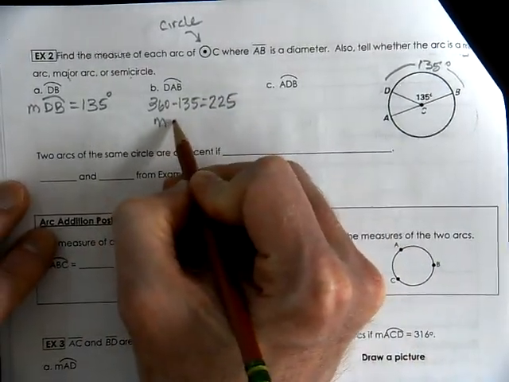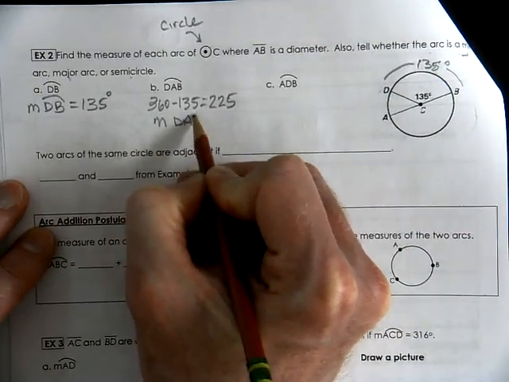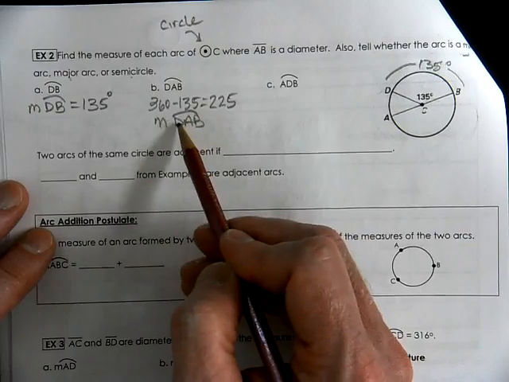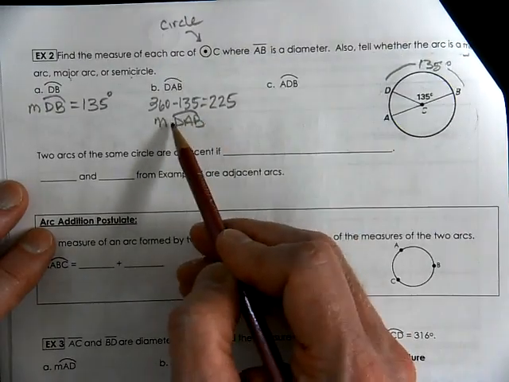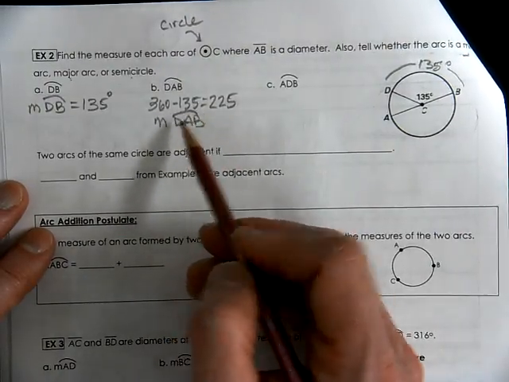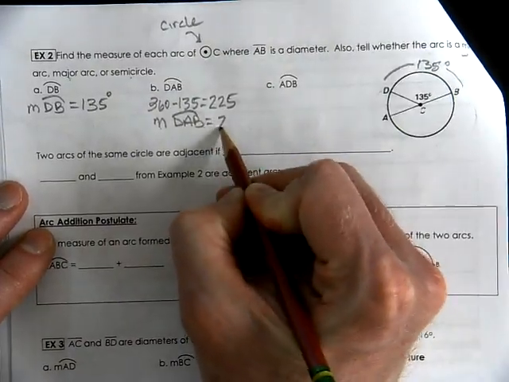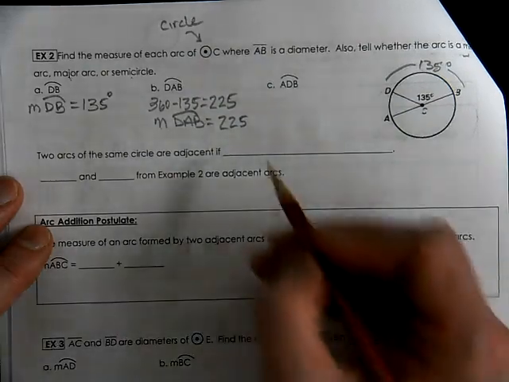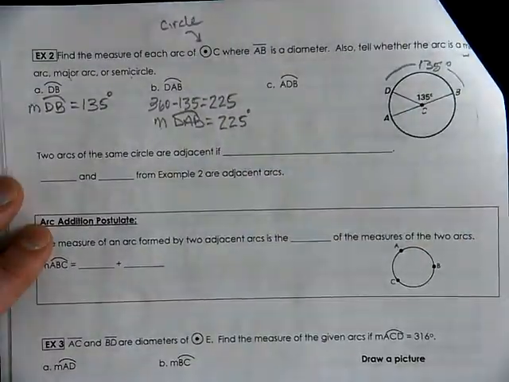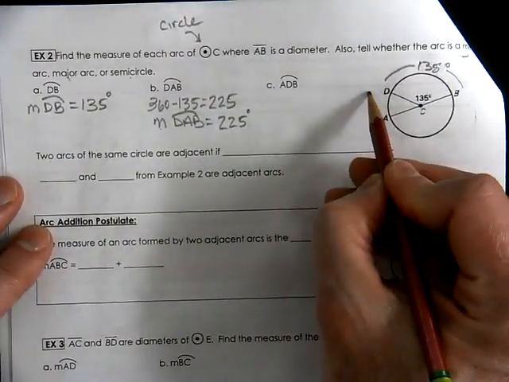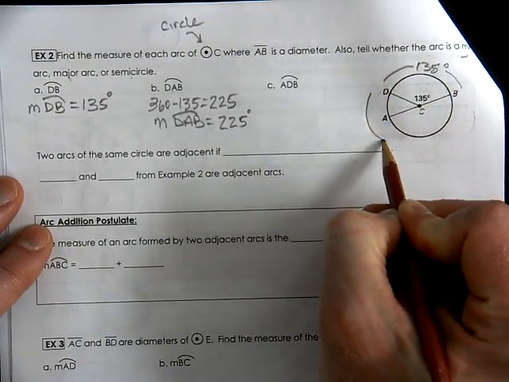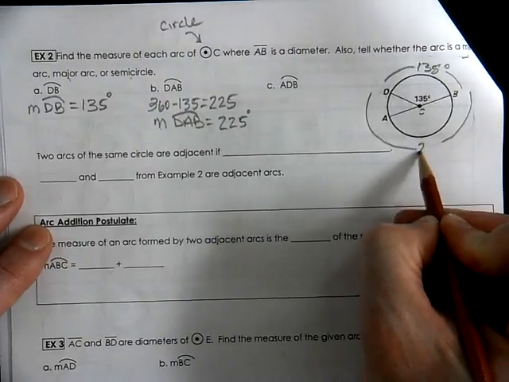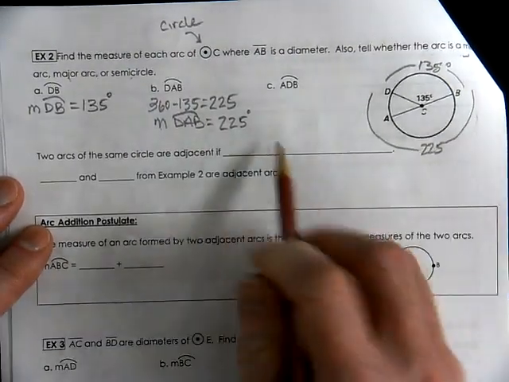So the measurement of arc DAB, notice the notation, you have to use an M, then you use capital letters, you put the arc curve above it, and that's going to equal 225 degrees. So that goes from the D all the way to the B at 225.